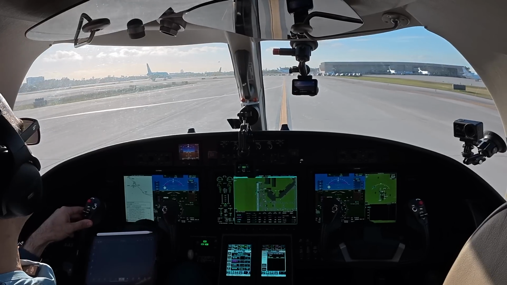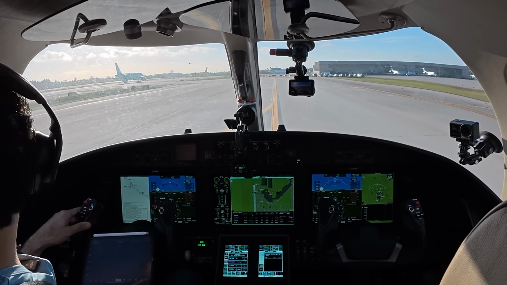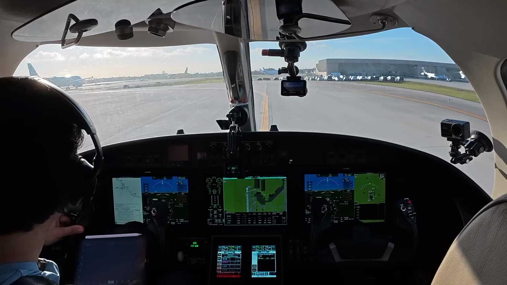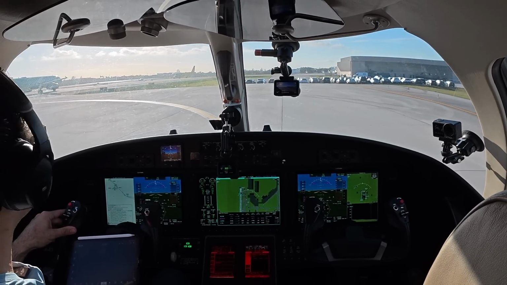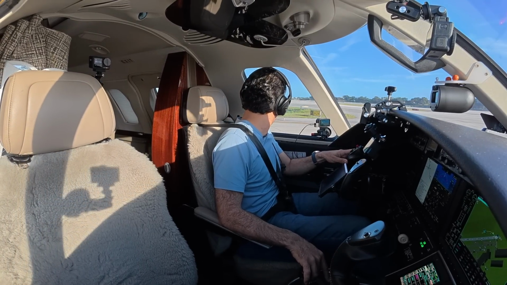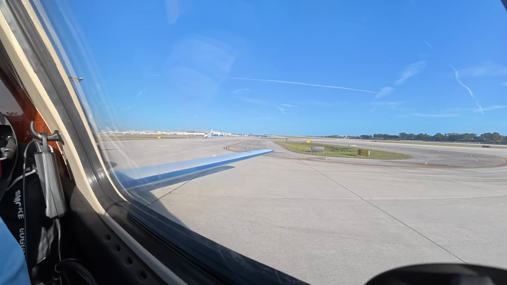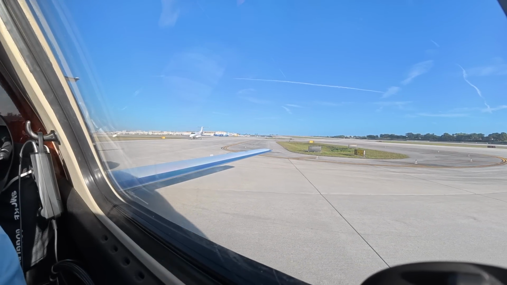VR will rotate. Once we get a positive rate, gear's going to go up. We're going to pitch for V2 until we get to 1,500 feet, at which point we will run our checklists and make a decision of what we're going to do next. Otherwise, we're going to continue on. V2 plus 10 and clear of obstacles. We'll clean up flaps. We're going to continue on to Elbow, and this should be a pretty smooth flight. Weather's good on both sides.